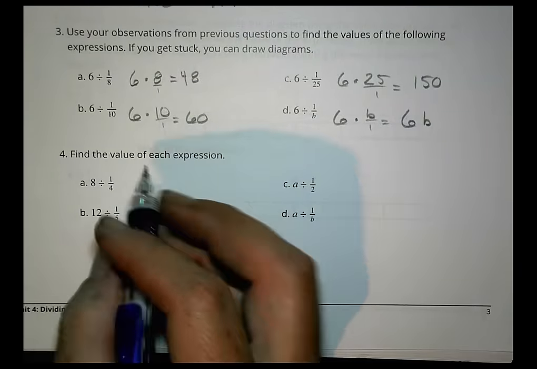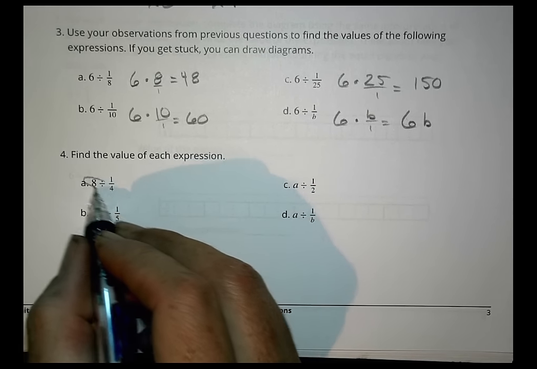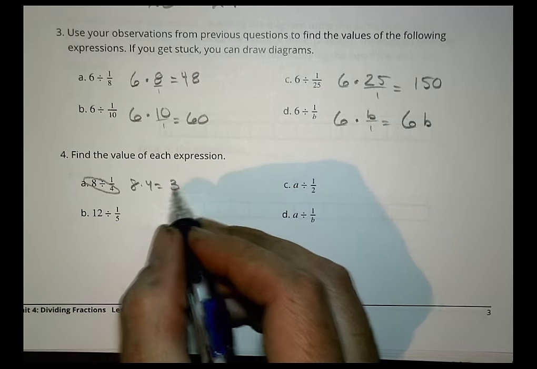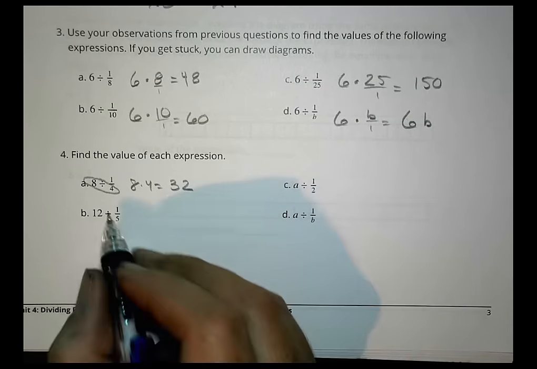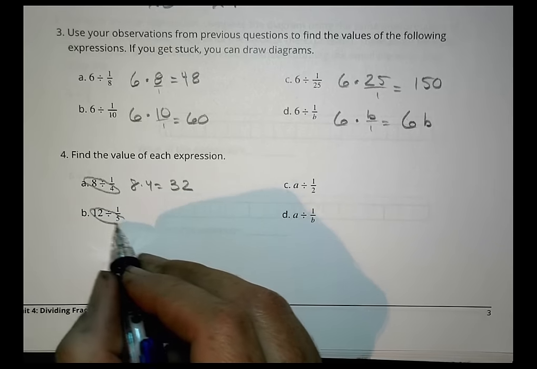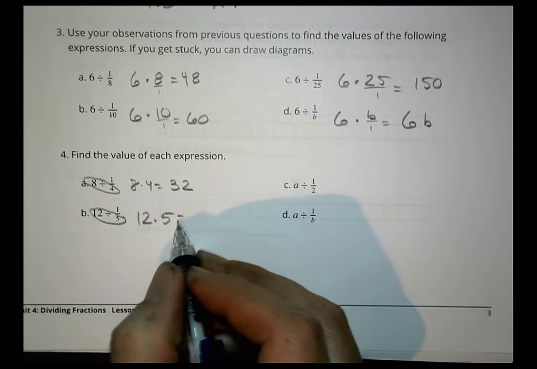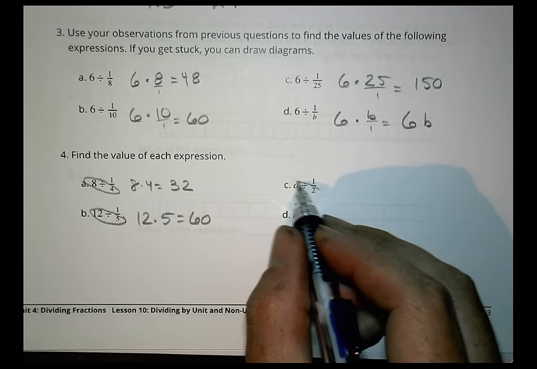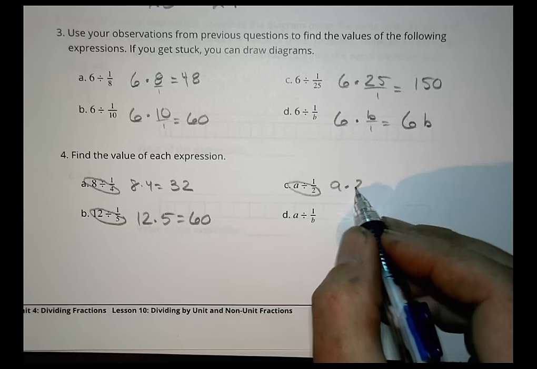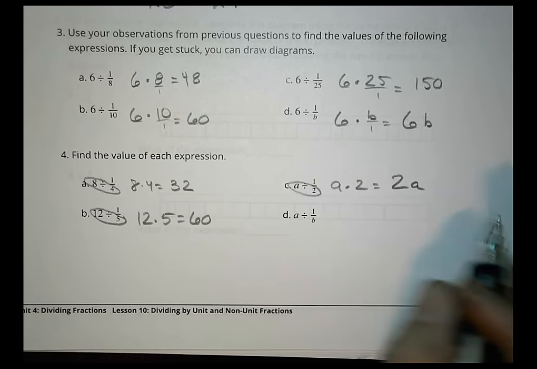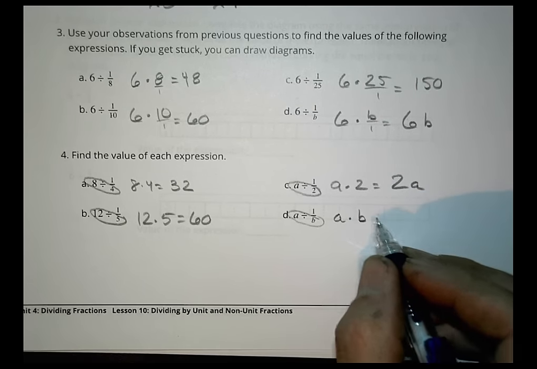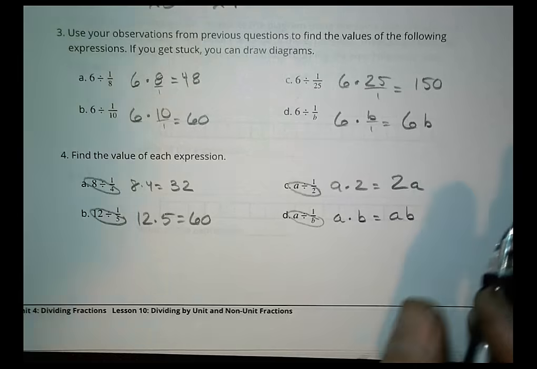Same thing is true when you go over here. We have 8 divided by 1/4, which is the same as doing 8 times 4, and 8 times 4 is equal to 32. For b, we have 12 divided by 1/5, which is the same as saying 12 times 5, which is equal to 60. For a divided by 1/2, that's the same as doing a times 2, which is the same as 2a. And here, finally, a divided by 1 over b is the same as a times b, which is simply equal to ab.